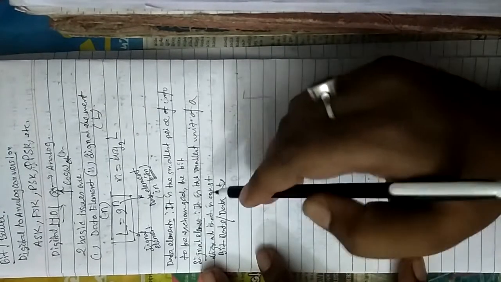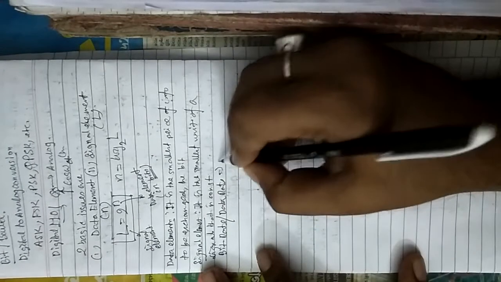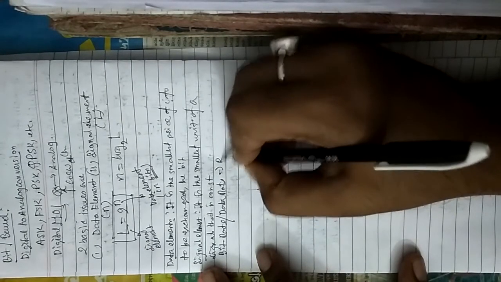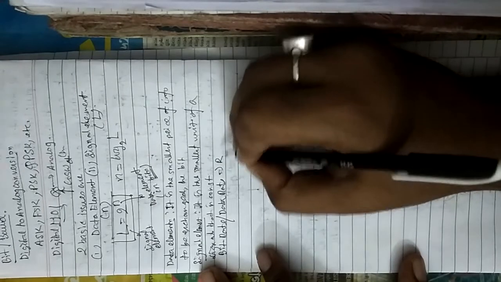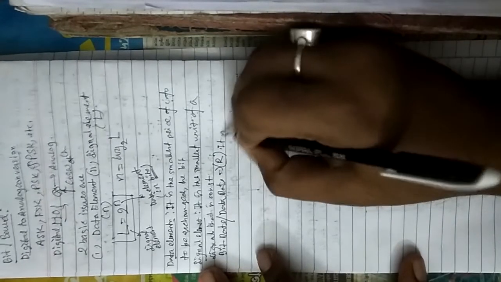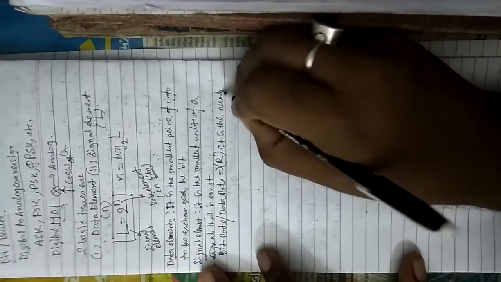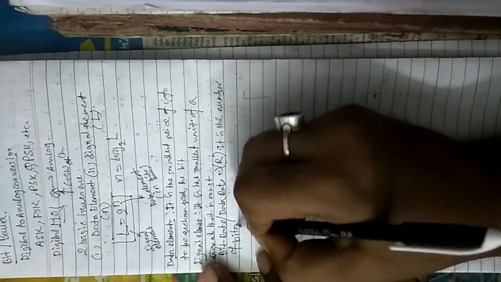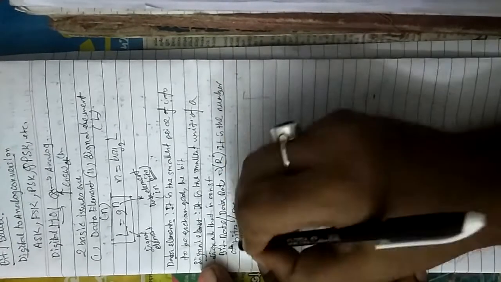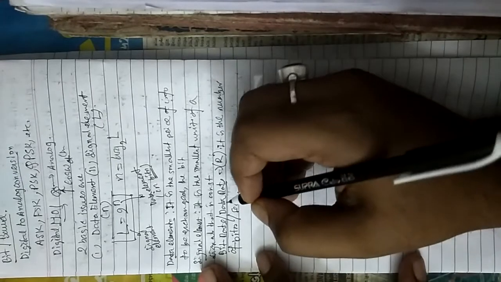Now what is the bit rate or data rate? It is represented as capital R, and it is the number of bits per second. So this is the bit rate or data rate.